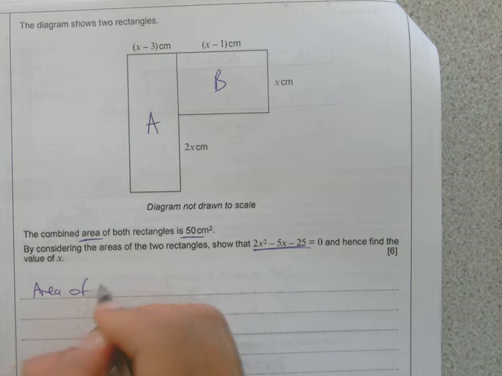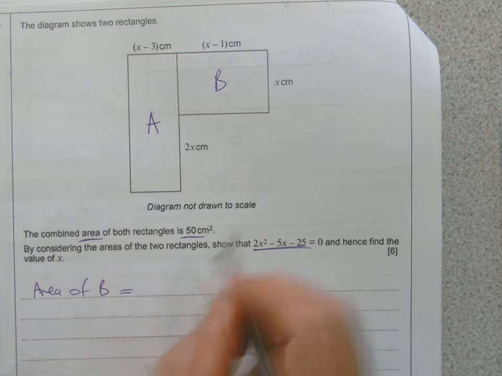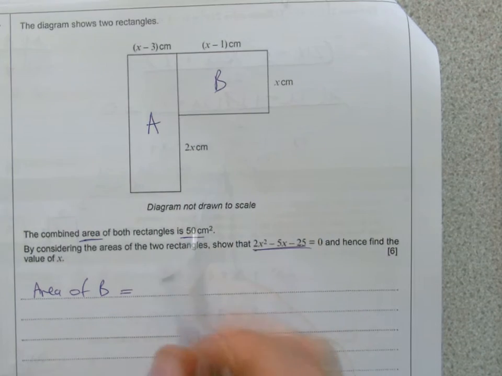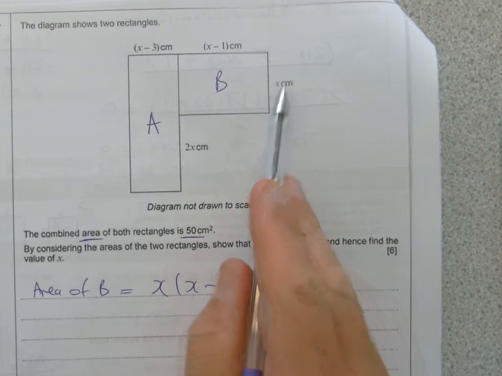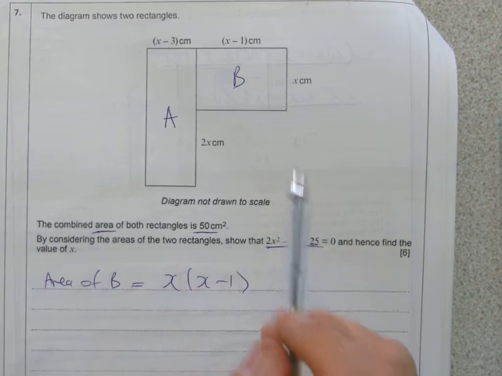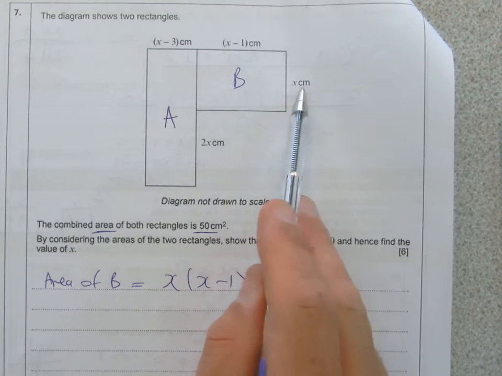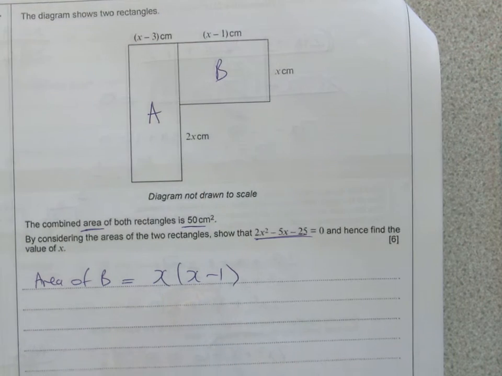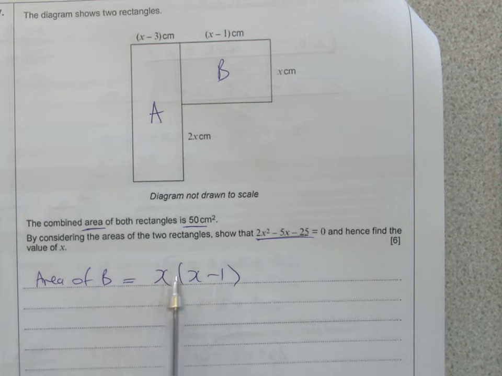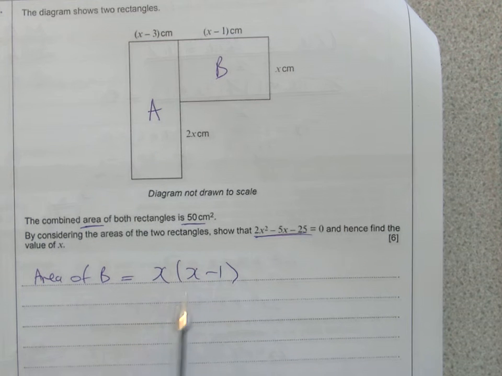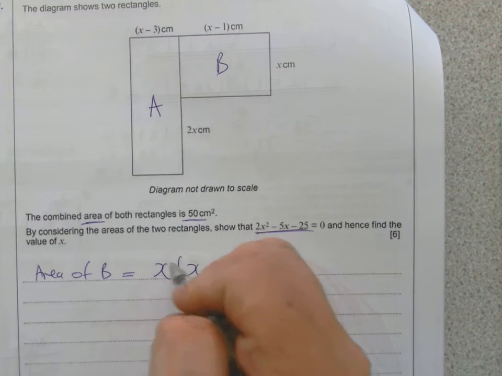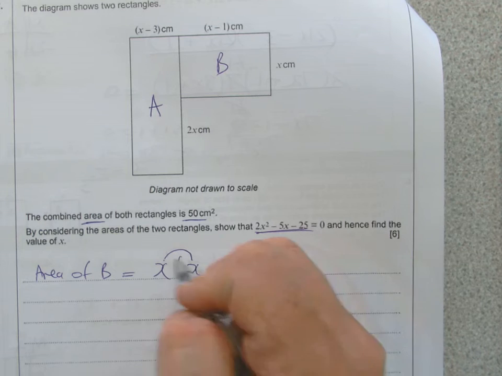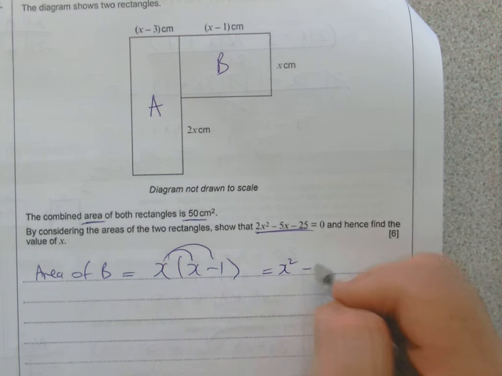So area of B. Now remember, rectangle is length times width, so it'll just be that times that. But you might find it easier to write it like this, as in the width times the length. It doesn't matter the order, so width times the length, so you've got the x in front of that bracket there. So x times that bracket, you end up with this. You don't need to write multiply here. It's assumed, isn't it, when they're stuck together. And what I would do, I'd work this out. So x times x is x squared. x times minus 1 is minus x.